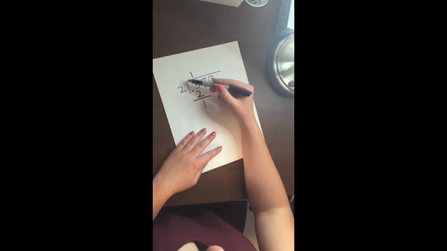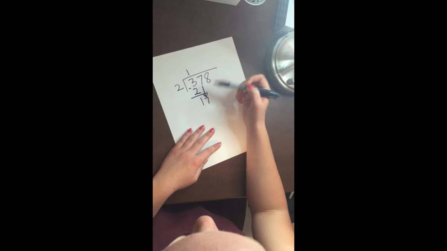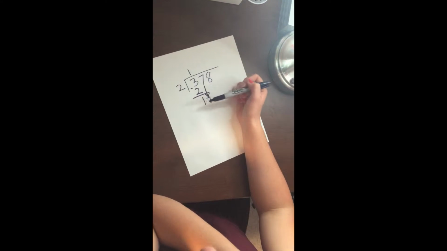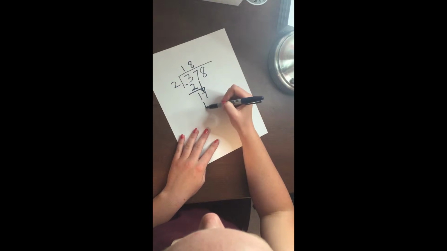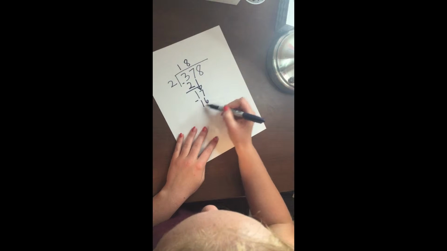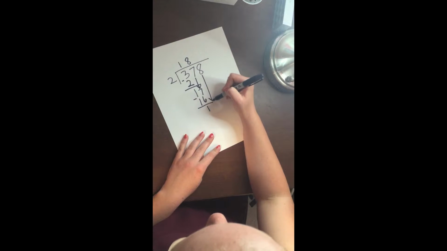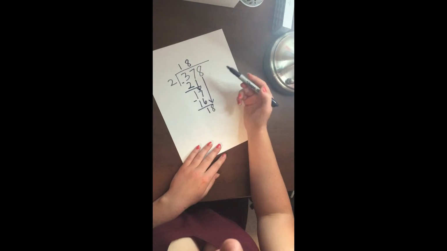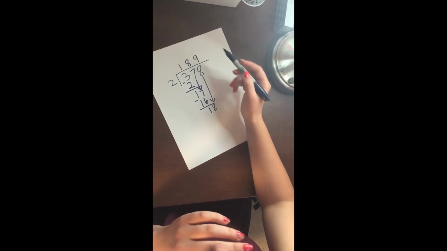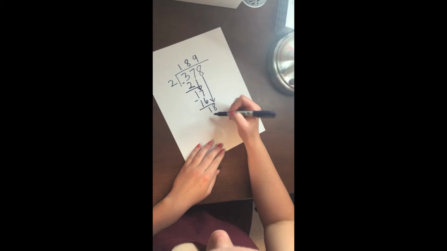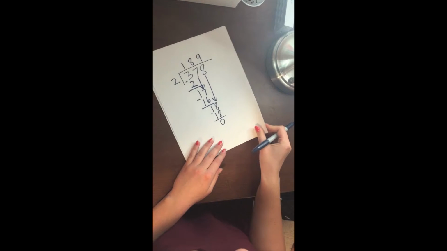Then you're going to start the process over again, but you have to bring down the next digit. So now we have 17. 2 goes into 17 8 times. 8 times 2 is 16. Subtract them, you get 1. And then bring down the 8. You have 18. 2 goes into 18 9 times. And then multiply. 9 times 2 is 18, and now we're finished because we have 0.